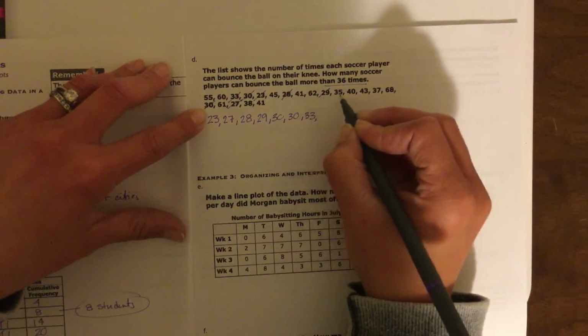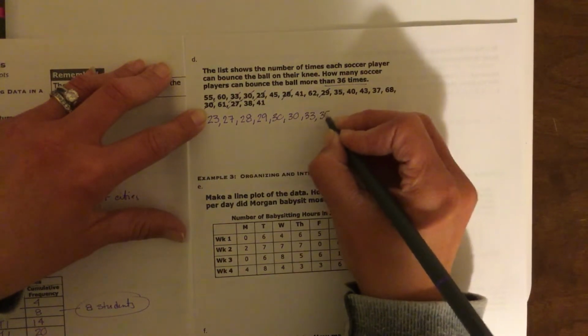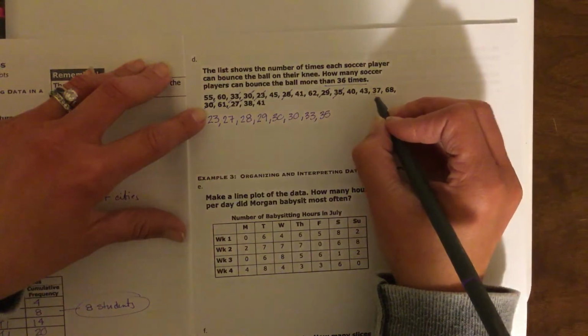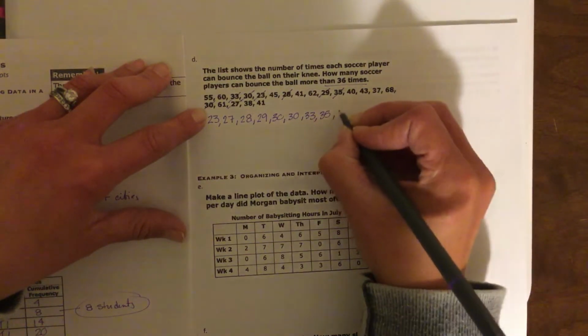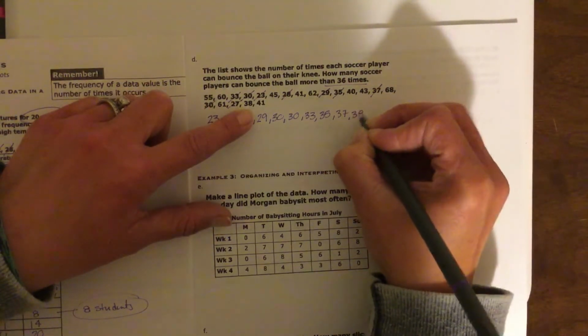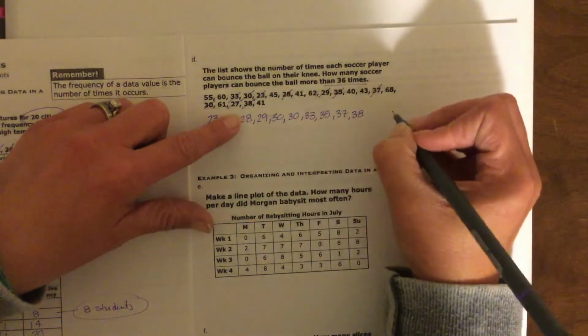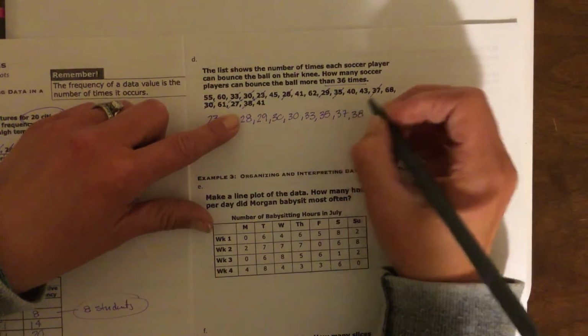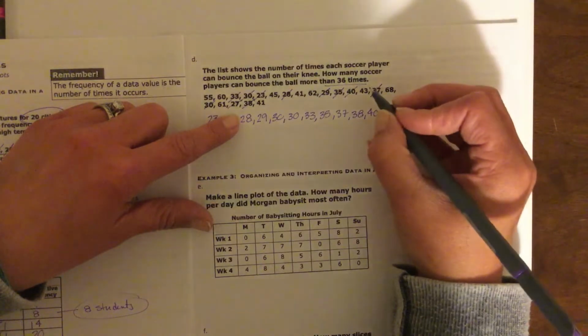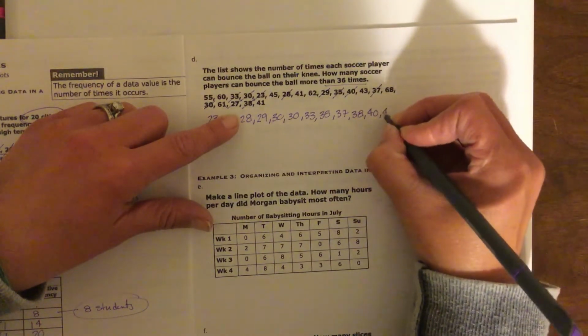And a 35, a 37, 38, and 40, 41, looks like there's 2 of them.